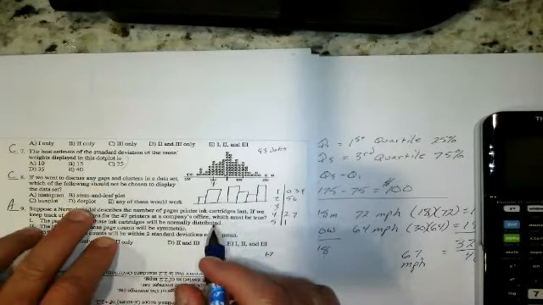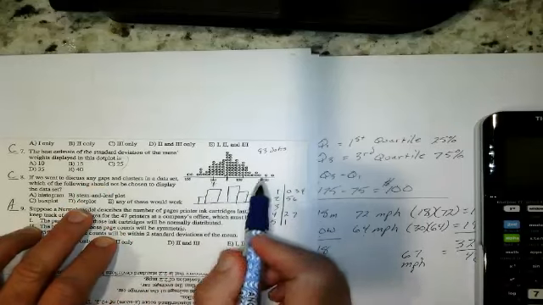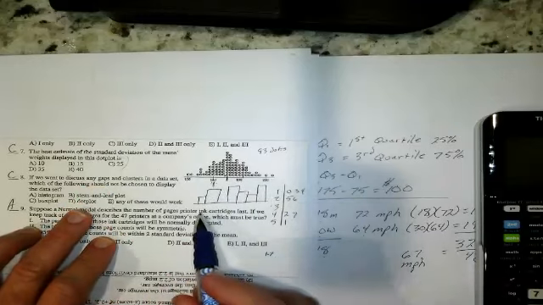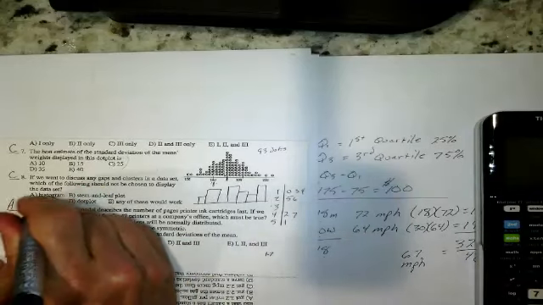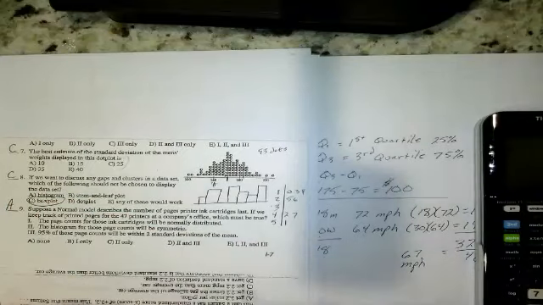Histogram is. Dot plots, there you go. There's my gaps, there's my clusters. And so a box plot shows us nothing about gaps because it's continuous.